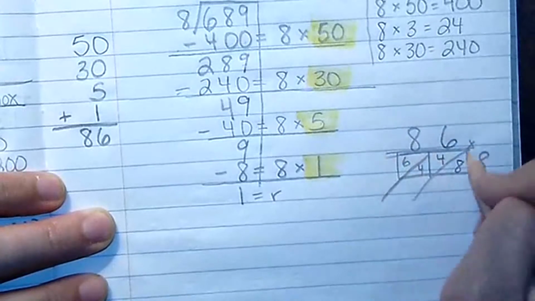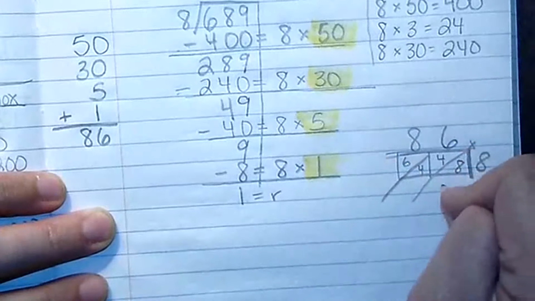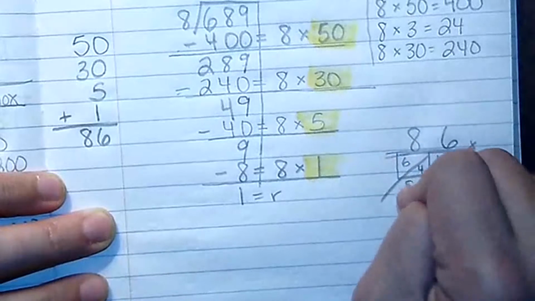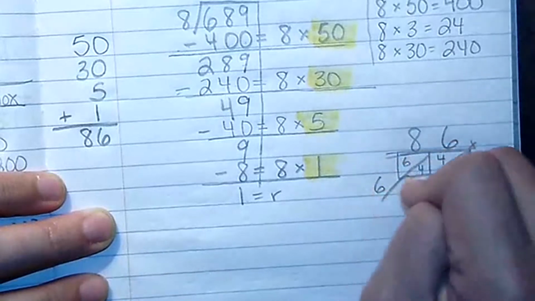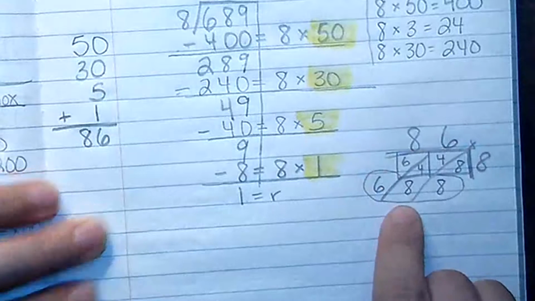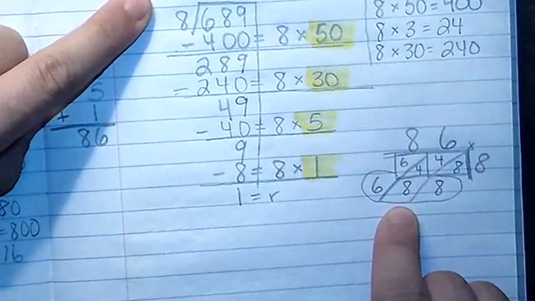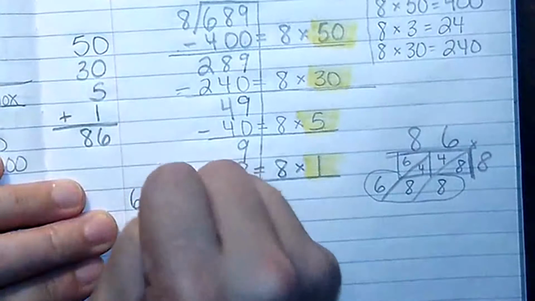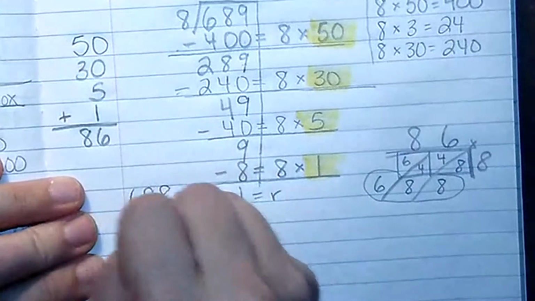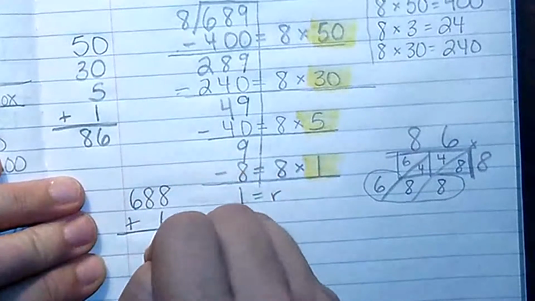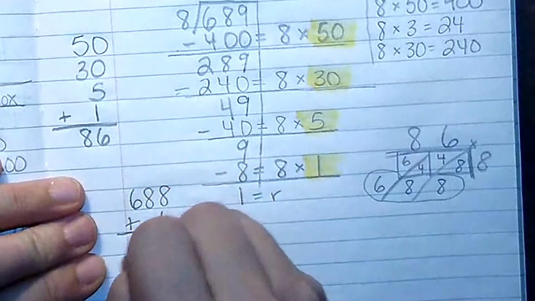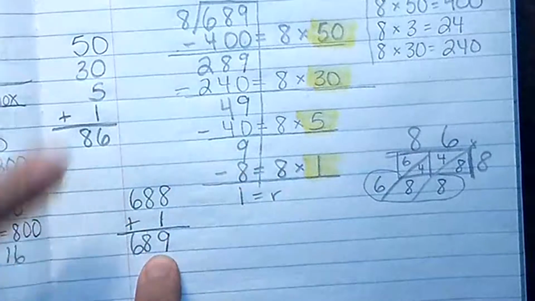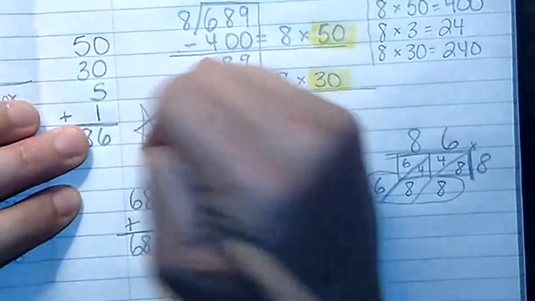Stay in your box. Slide down your slides. 8, 8, 6. 688 does not equal 689. But if I take 688 and then I add my remainder, 8 plus 1 more is 9. 689 equals 689, and we got this one right.